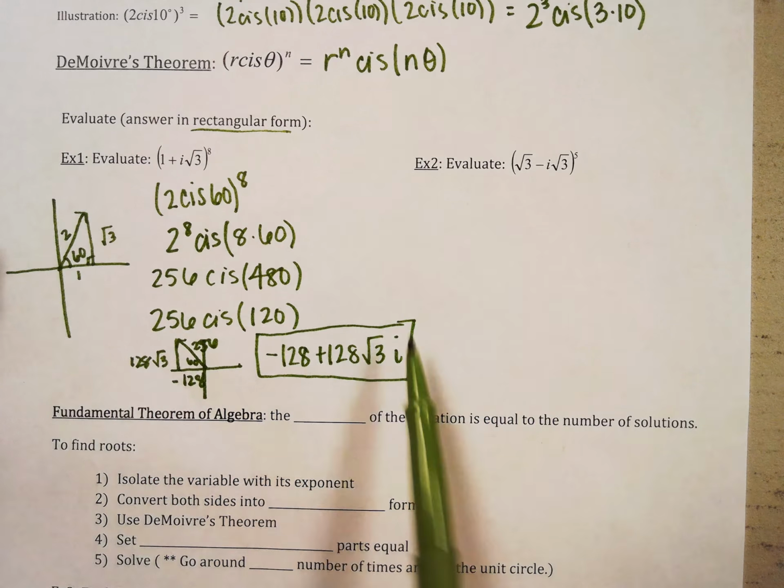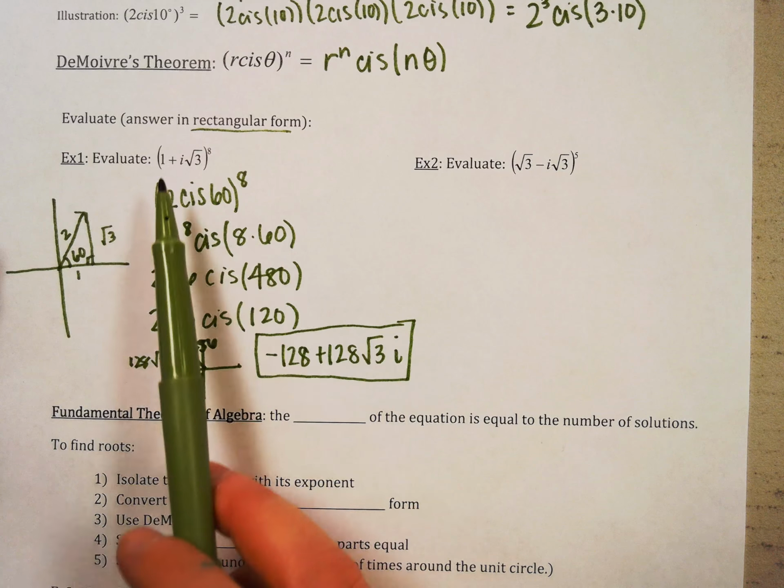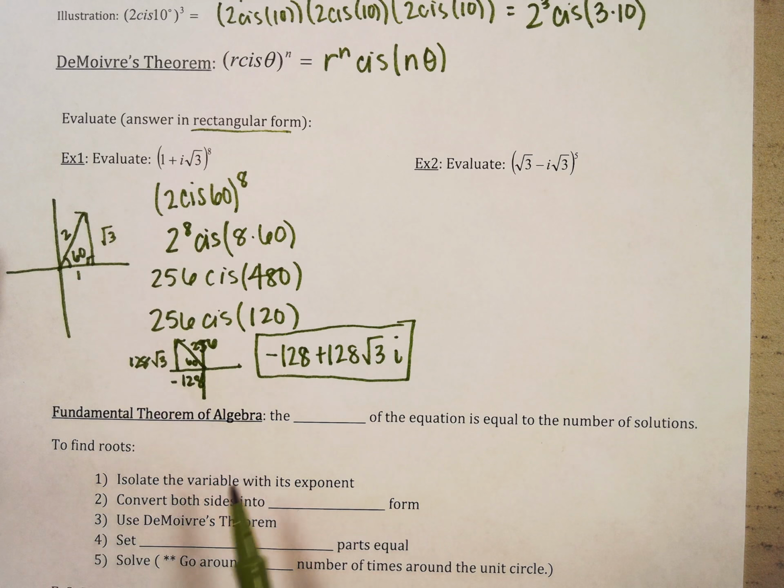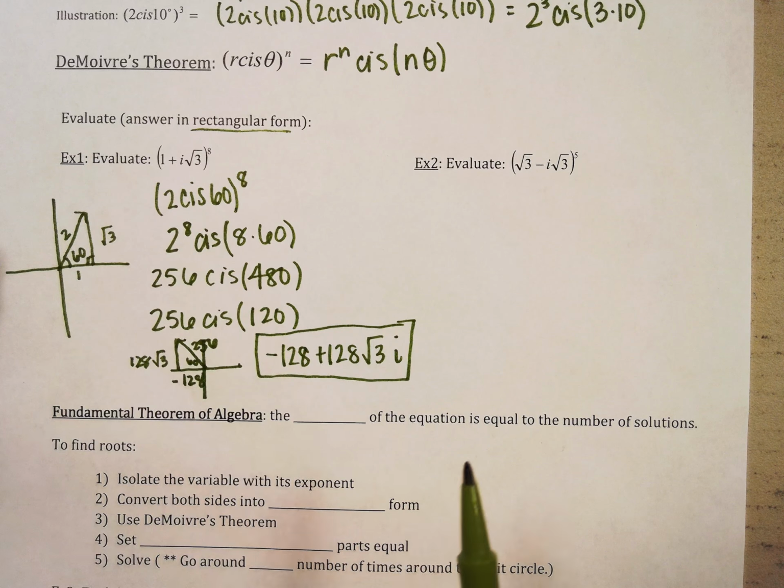So again, this answer really is this thing to the 8th power, but it would take us way too long to represent it that way, to actually write out 1 plus i root 3 times itself 8 different times and expand it all out. It's way easier to use de Moivre's theorem, change it into polar form, use de Moivre's theorem, and come up with that conversion back into rectangular form from there.